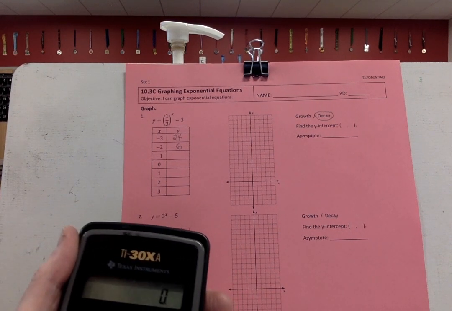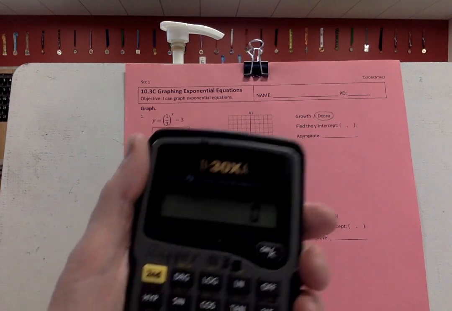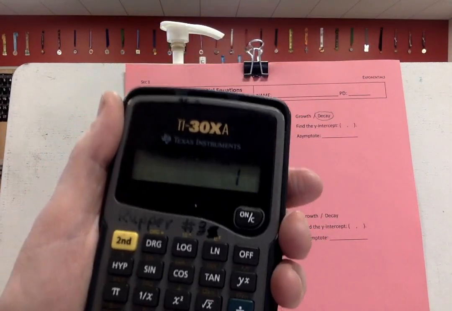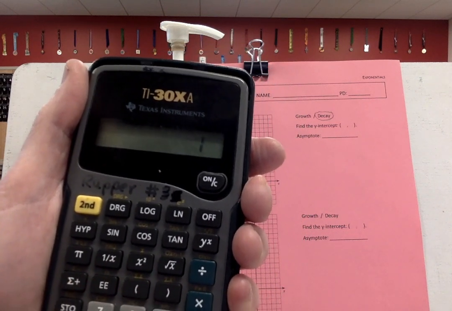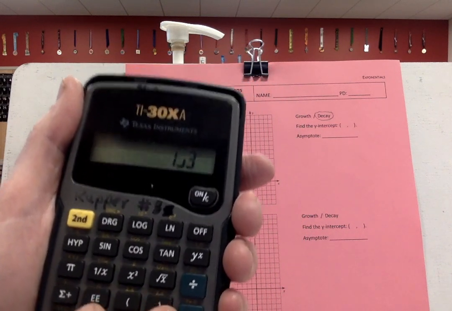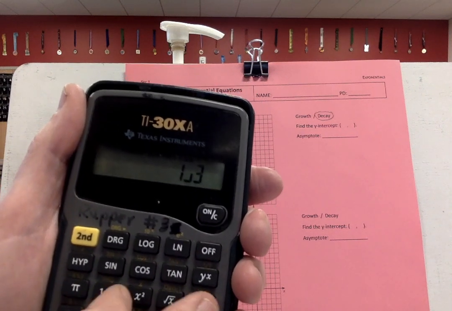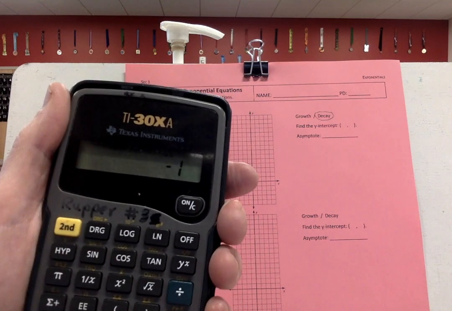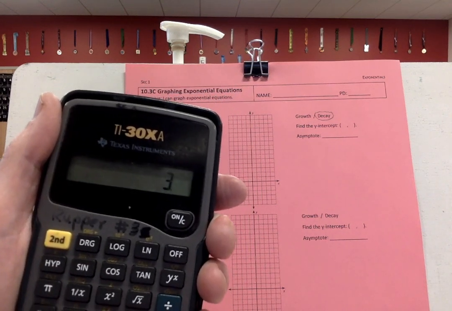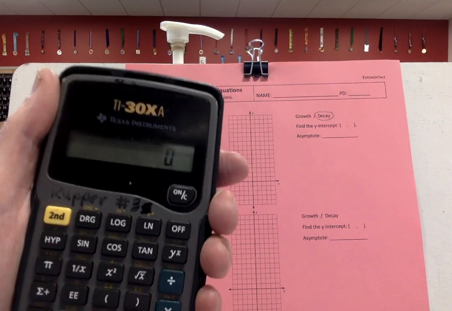So I go parenthesis, 1, ABC 3 in the parentheses, raise it to the power y to the x, 1 negative equals 3, minus 3 equals 0.